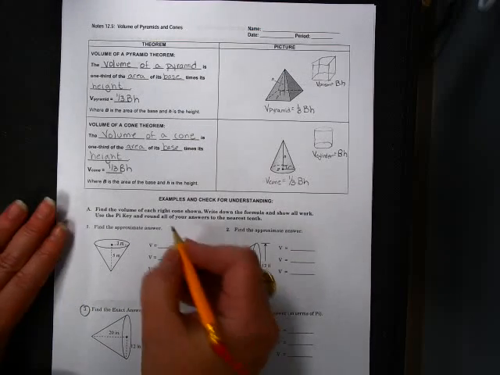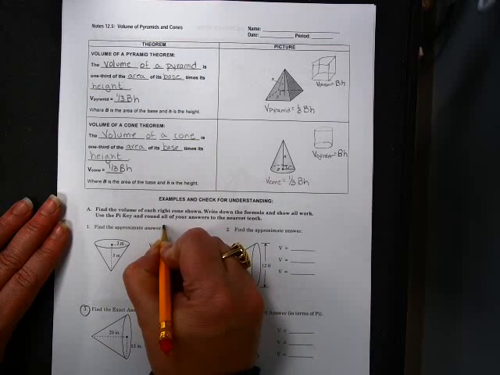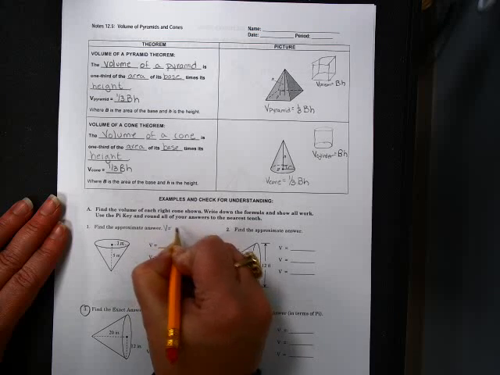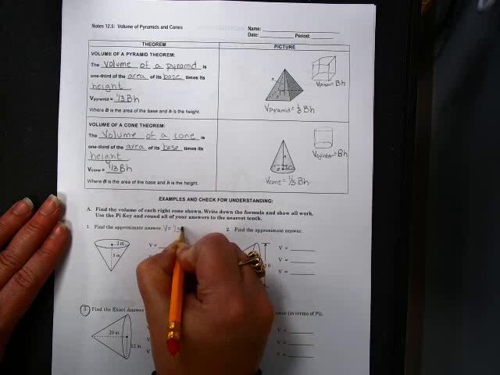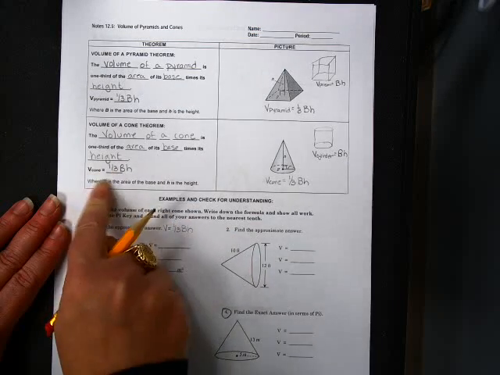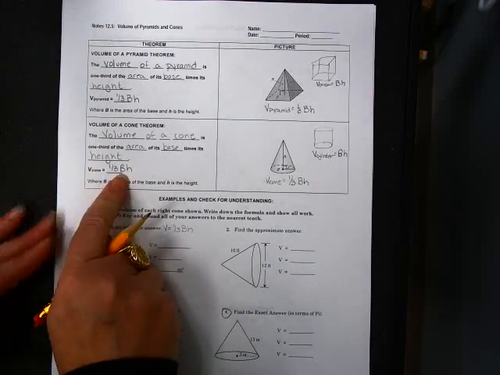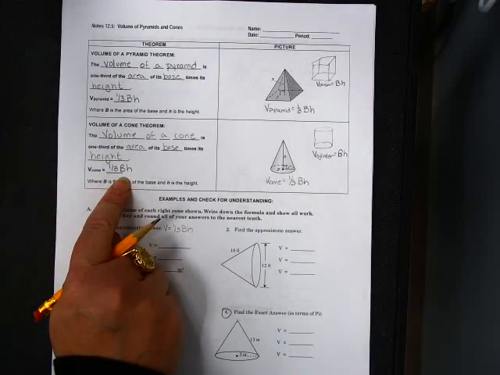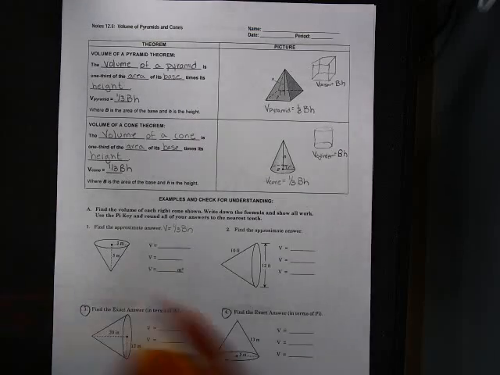All right, so always start these problems by writing down the formula. So up here at the top, I'm going to write volume is equal to 1/3 capital BH, because it's a cone. All right, well, what shape is the base? Good, it's a circle.